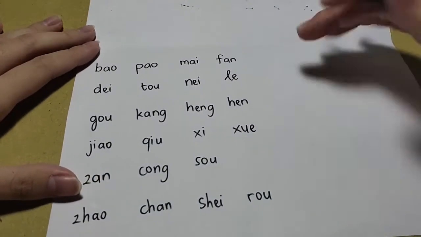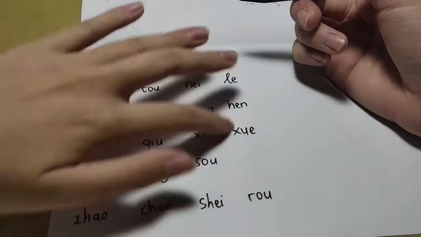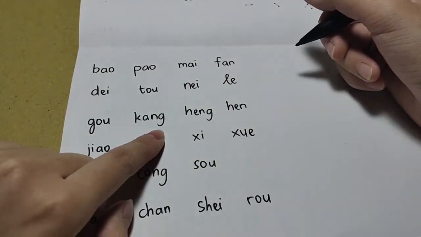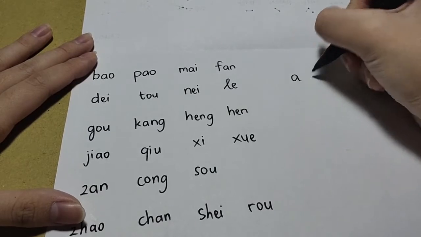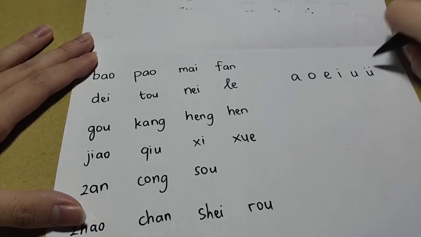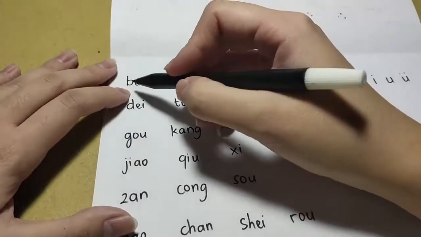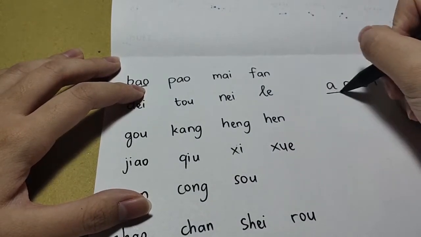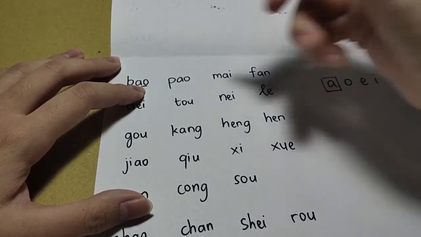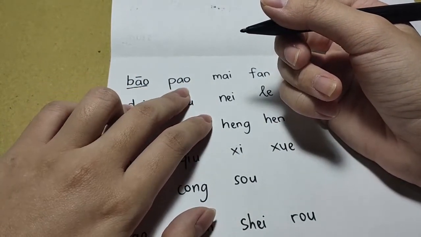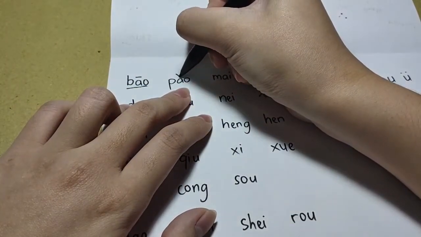Okay, so let's practice to determine where to put the tones on these syllables and then try to read them with the tones. Don't forget about the order. Let's start with the first syllable. So in the first syllable, there are A and O, and A is the first on this order, so we put it on top of A. And for the second one, it's the same with the first one, we put it on top of A.